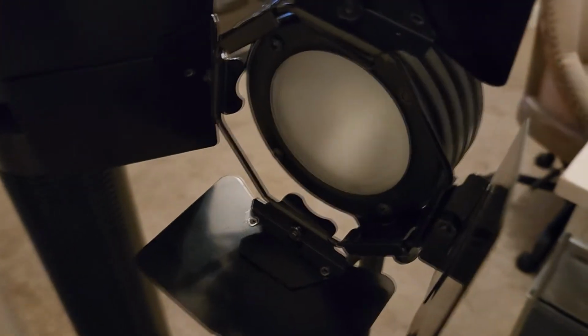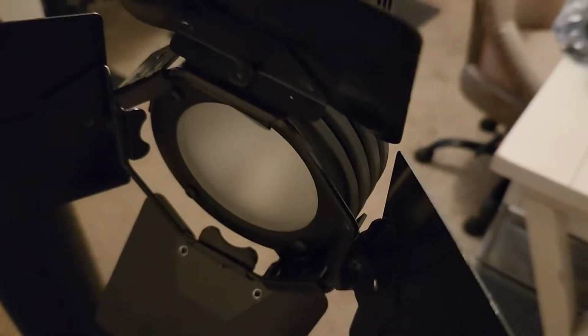We are going to be focusing on how you could turn hard light into soft light. And I'm going to give you a demonstration of that right now. All right, so we've got the light on.